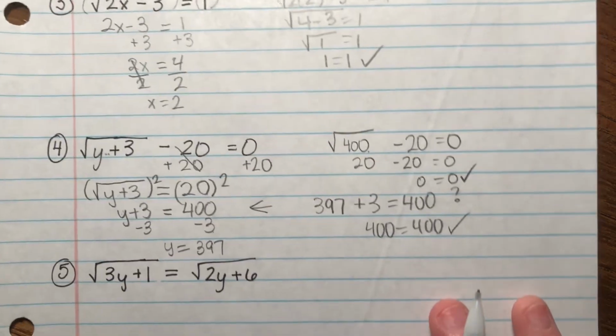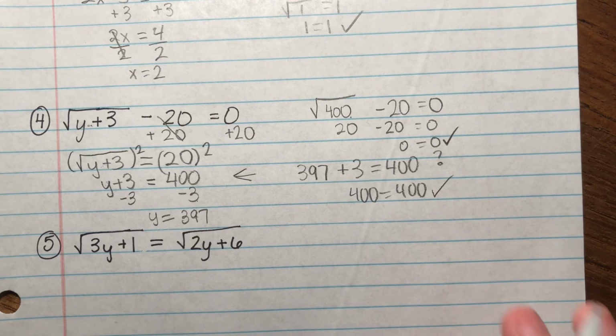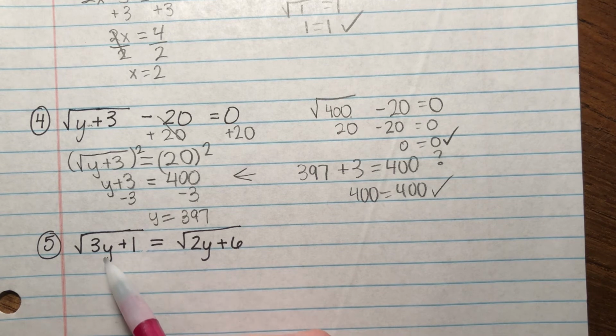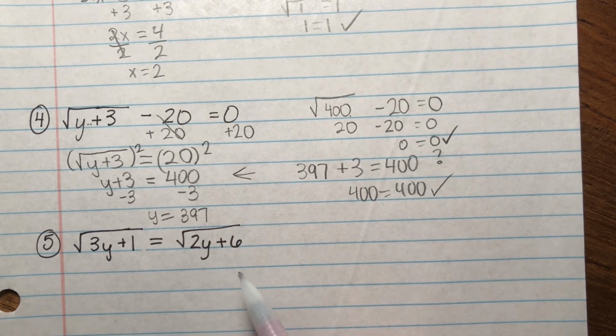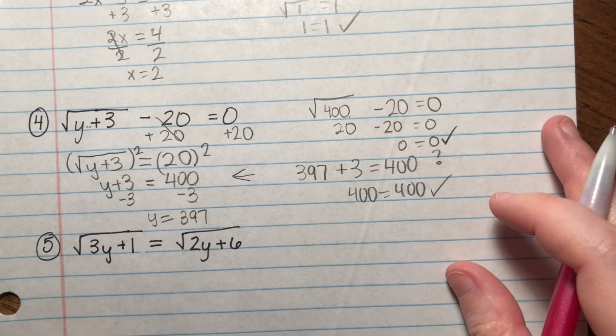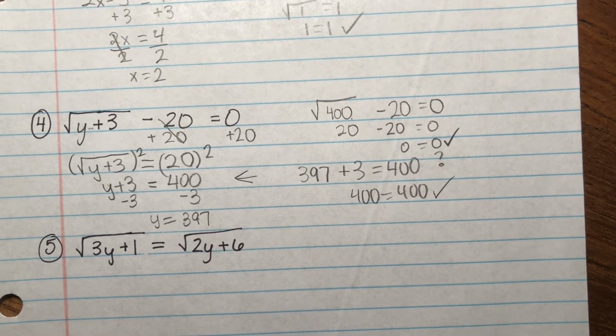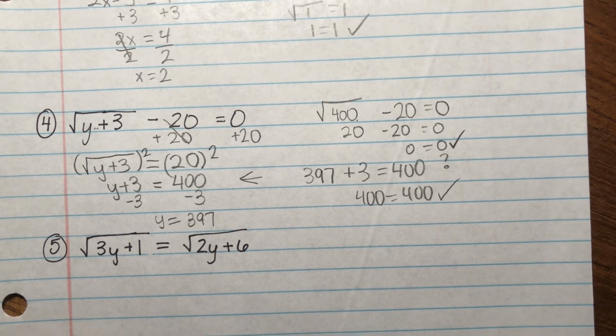All right, now let's look at this last example. So I want to isolate my radical. Well, my radical is on one side, but I also have a radical on the other side. How am I going to deal with this one? Well, it's not as complicated as you might think. How do we get our terms in the radical outside of the radical? How do we break them out?